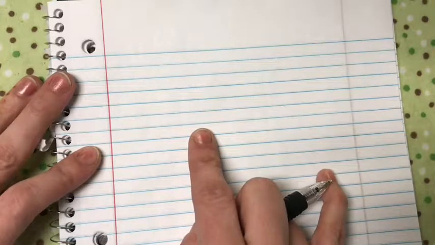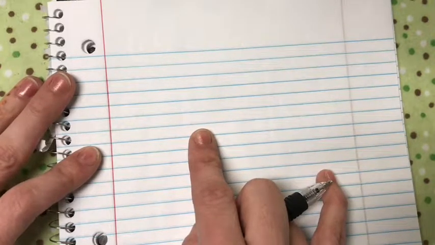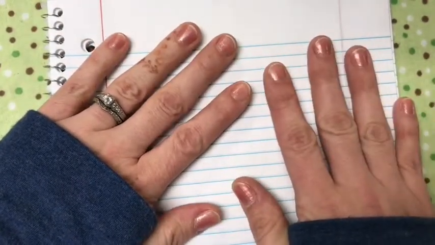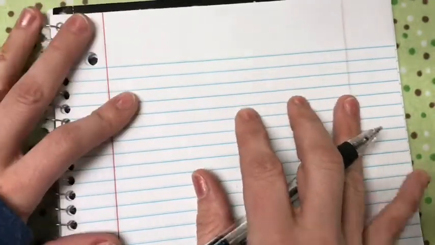How many fingers do you have? 5. 10. You have 10 fingers. Tener, to have. To have 10 fingers. Tener. It's just one of those silly tricks that you can use to help you try to remember the words.